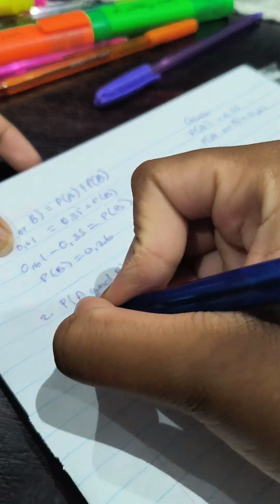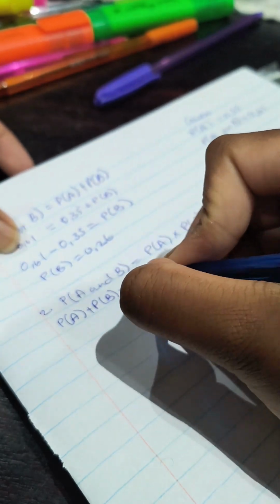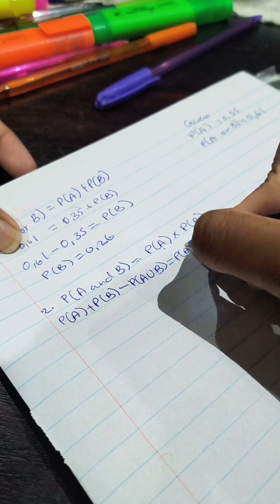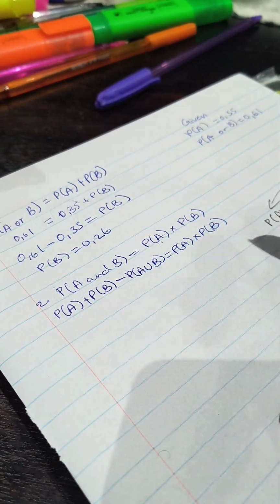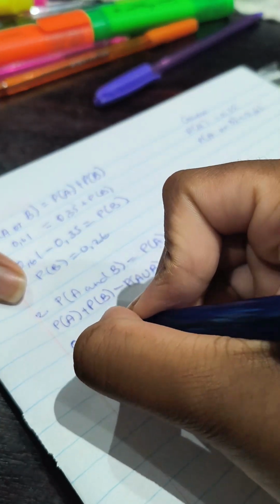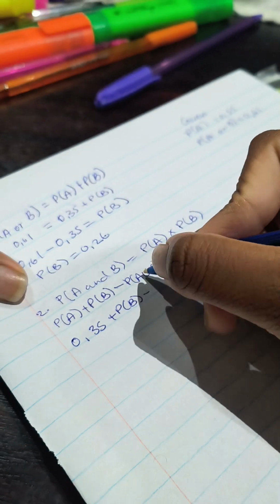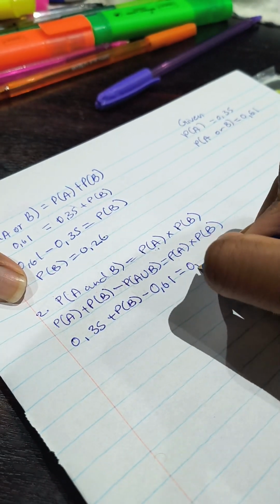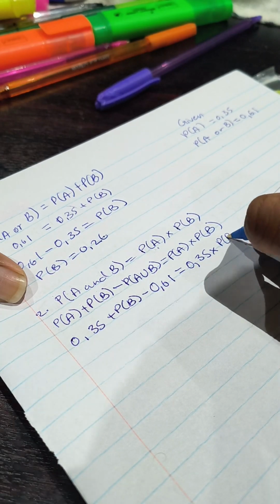So it's going to be P of A plus P of B minus P of A or B is equal to P of A times P of B. So we are looking for P of B. We have P of A, which is 0.35, plus P of B, which we are looking for, and then we have P of A or B, which is 0.61, and then we have P of A, which is 0.35, times P of B, which we don't know.